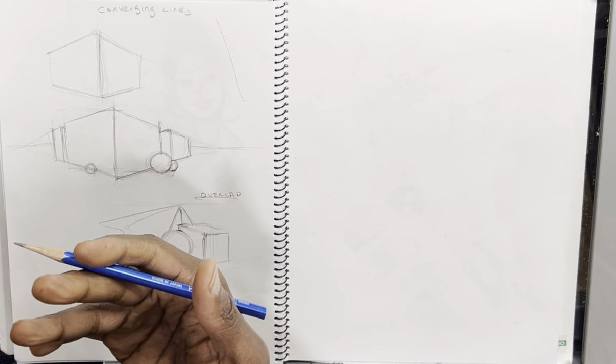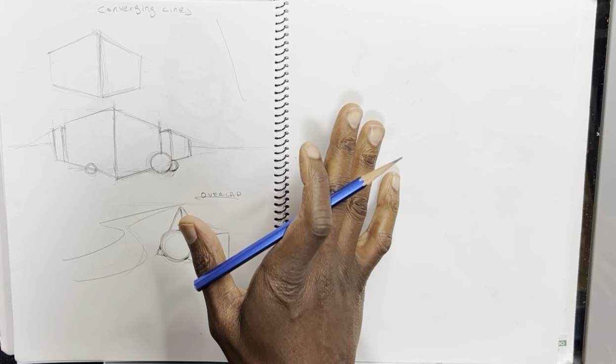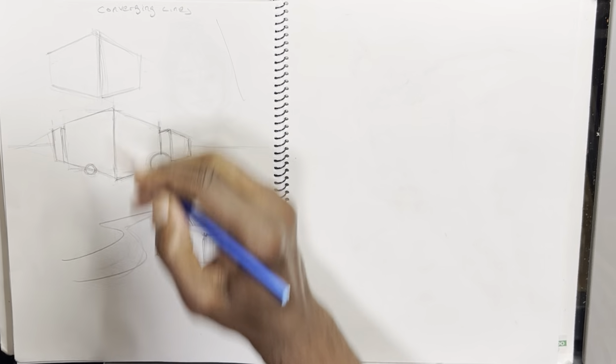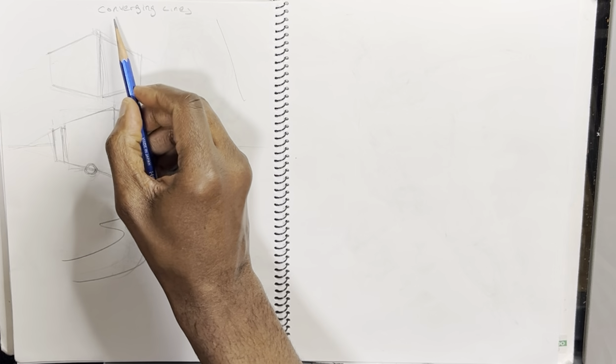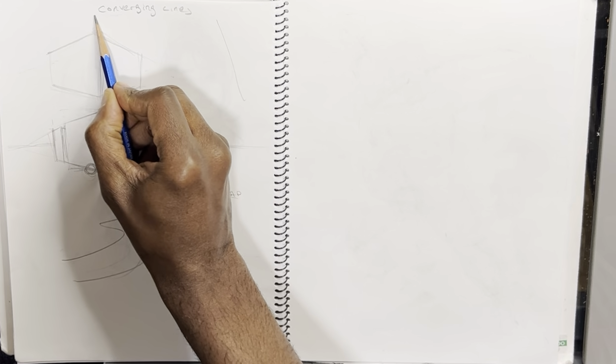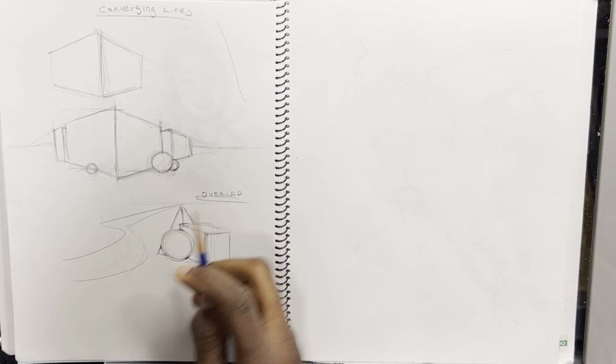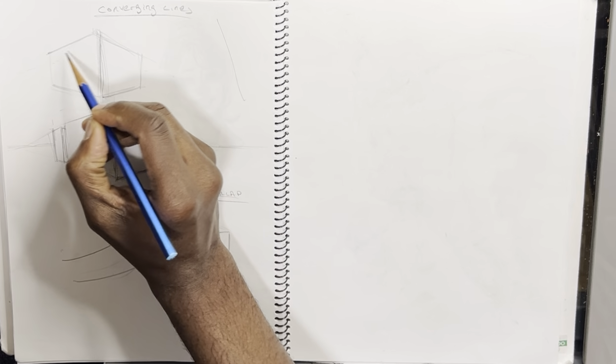Someone had a question about how to draw figures in space, or how to draw figures in perspective. Unless we're doing a silhouette, generally speaking, the figure is always in a state of perspective. I did some examples beforehand, but the two major things that create the sense of perspective, or things being in space, are converging lines.